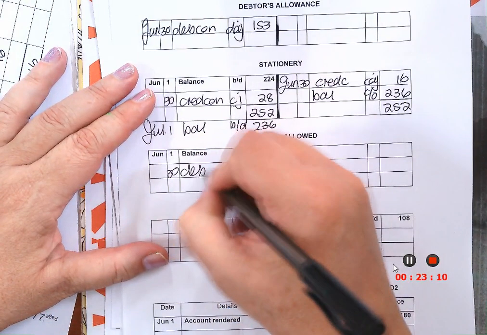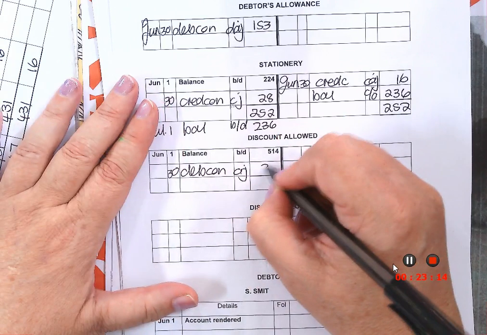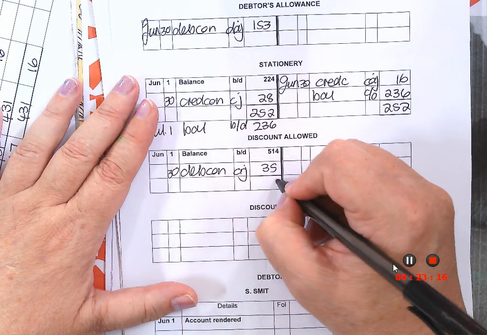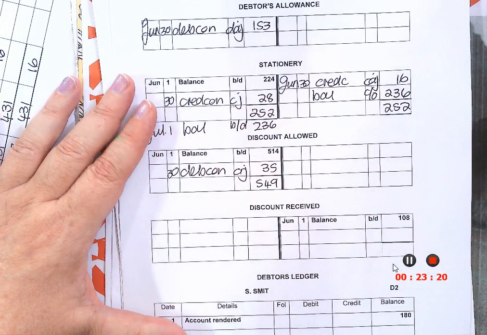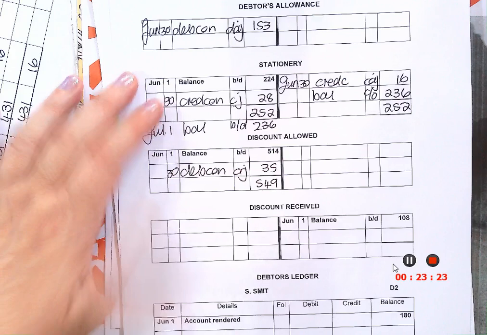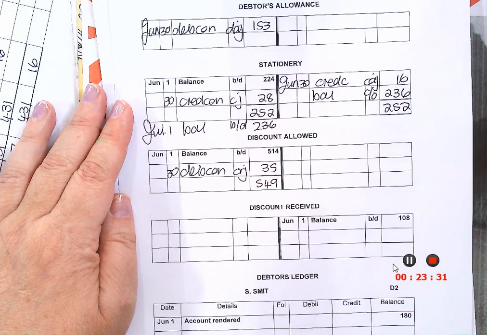It's debtors control, CRJ, and it was 35. Now it's just one side, so I just total. Yes. That's amazing. There's also format. Yeah, this is format. You learn it off by heart.